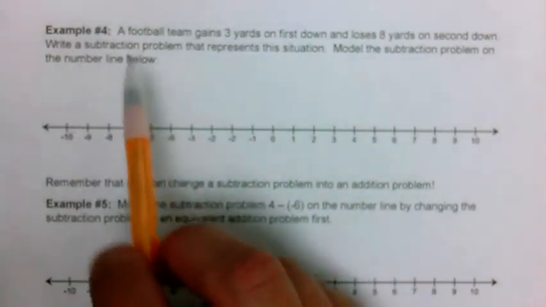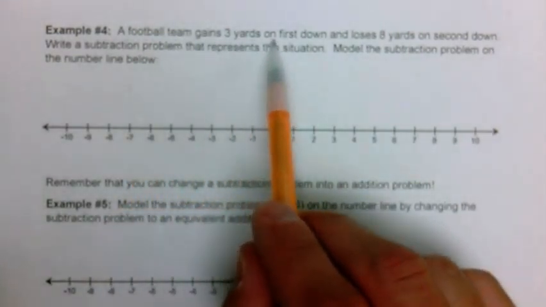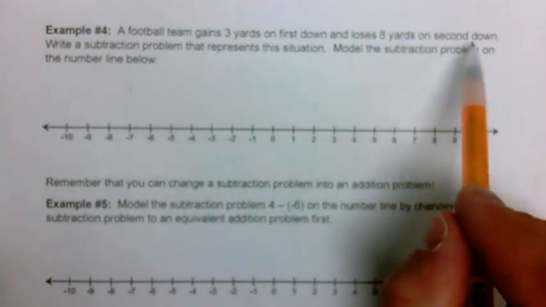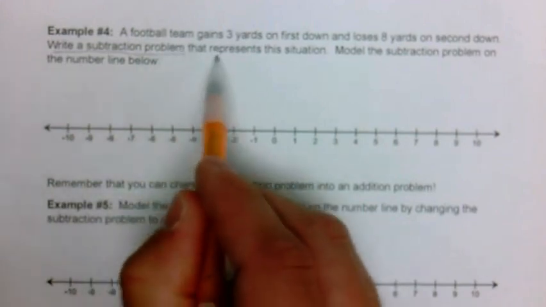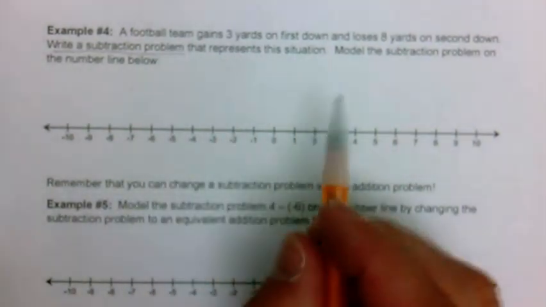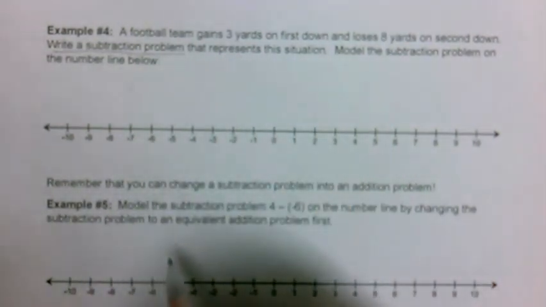In our next example, we're told that a football team gains 3 yards on first down and loses 8 yards on second down. Write a subtraction problem that represents this situation, and then we can model the subtraction again on our number line, drawing our vectors.